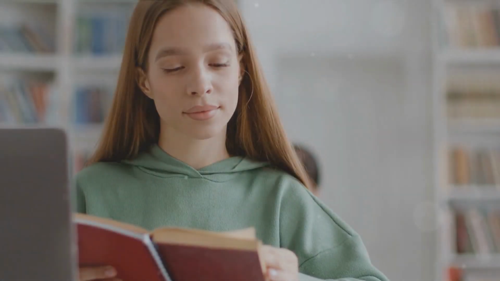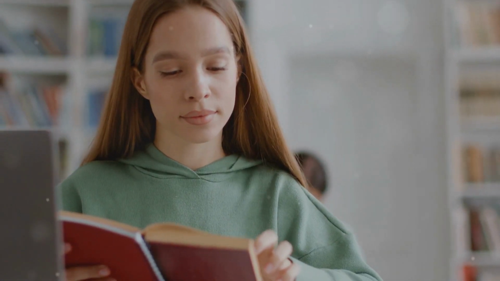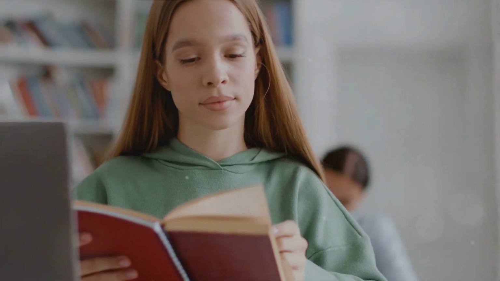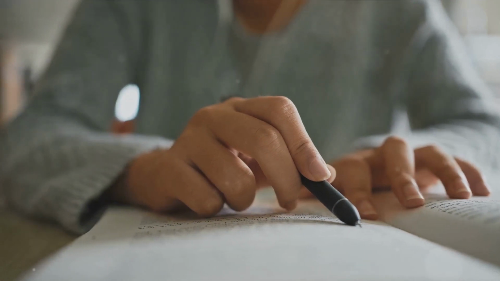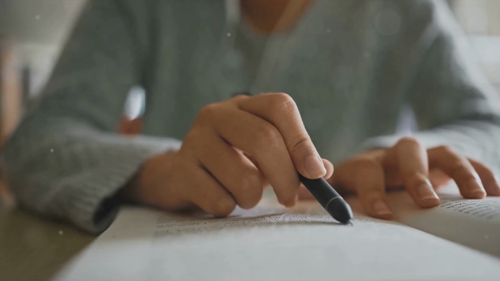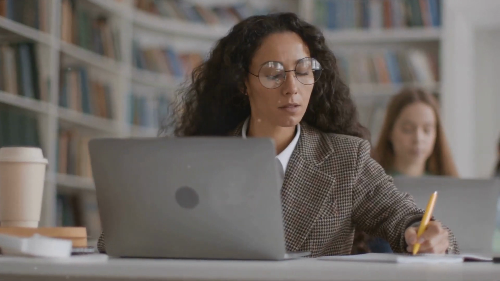We've covered a lot today, so here's a quick recap. We dove into reading and annotation strategies, honing in on the importance of active engagement with texts. We navigated the labyrinth of decoding complex texts, breaking down intricate ideas into understandable chunks. We then explored the world of rhetorical devices and techniques, identifying their roles in persuasive writing.